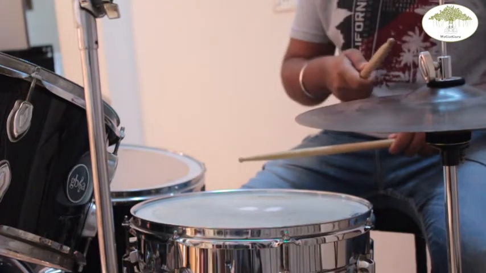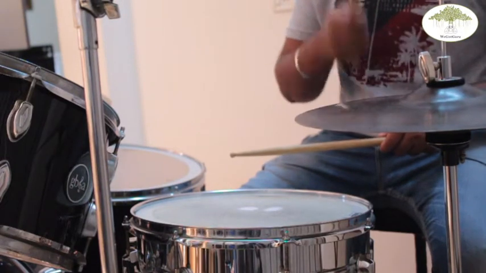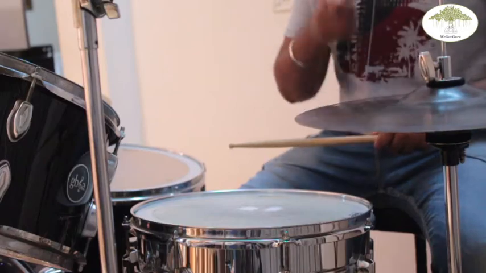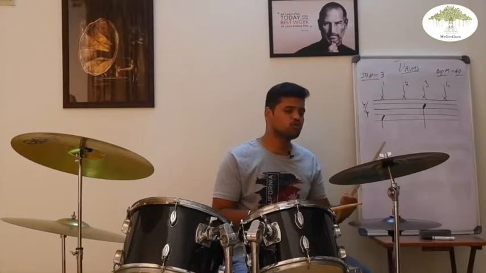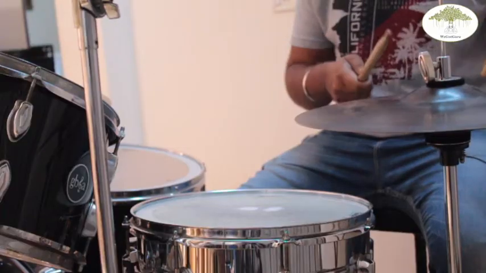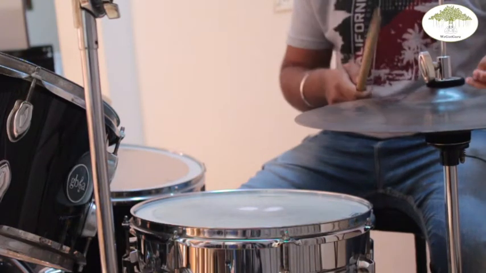The counts I'm telling are the tempo, the counts in a bar, 4 by 4. Keep repeating this for a longer time so that you get consistency in playing that rhythm. Be perfect to the tempo.